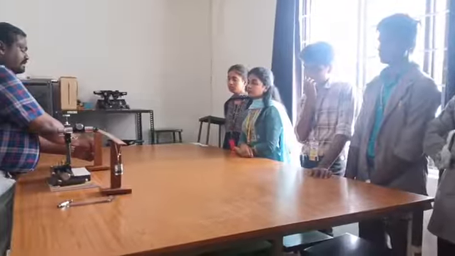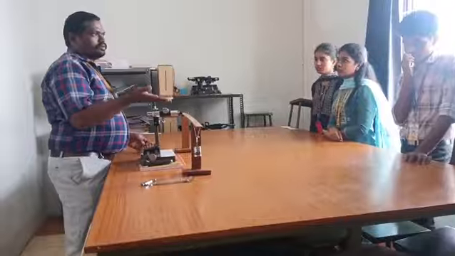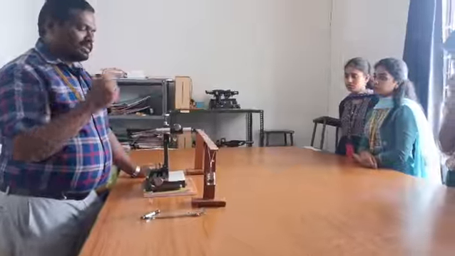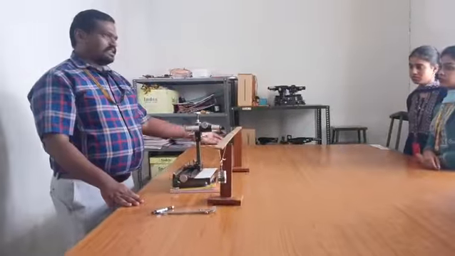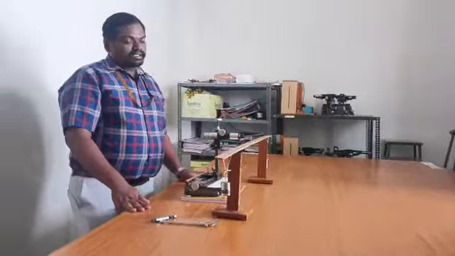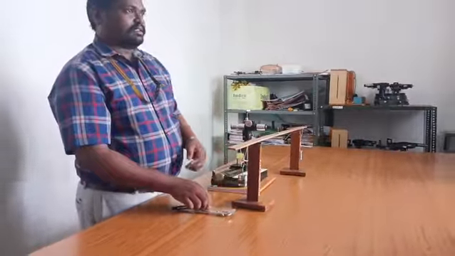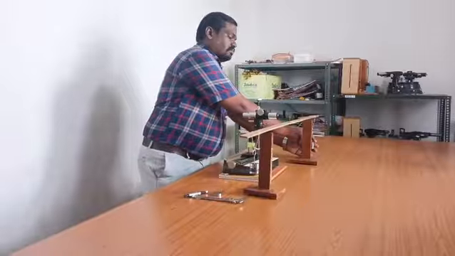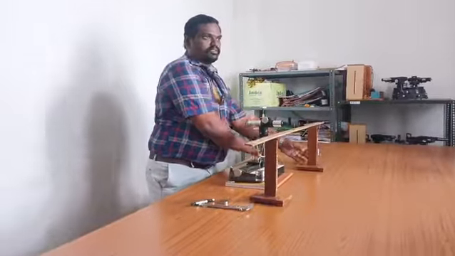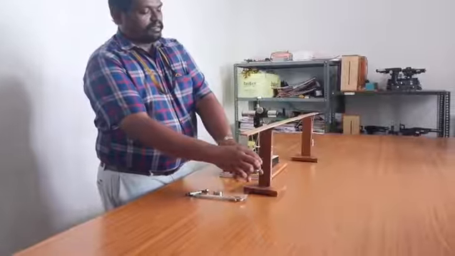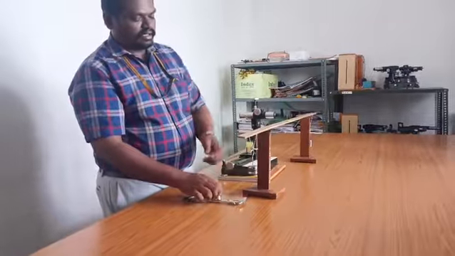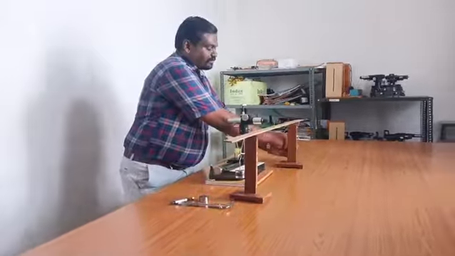The scale will be raised at the center position. All the weights are hung. Then we remove the weights, even though both weights are hung. So we take off all the weights.